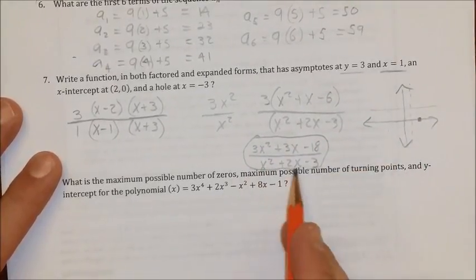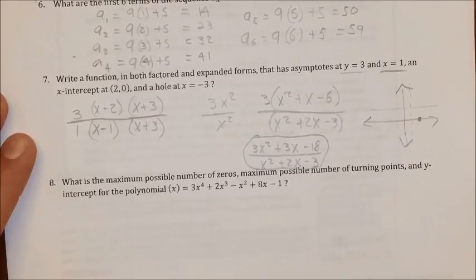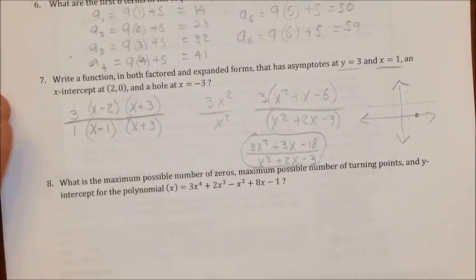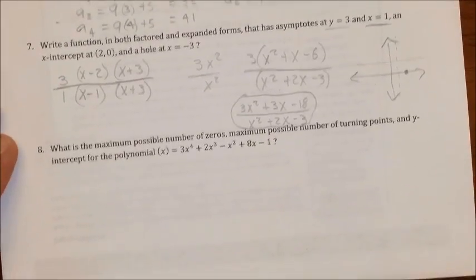So there's an expanded form, and here's when we had it in factored form. Obviously, if you were doing this one on your own, you could check your work here or on your calculator. This is not a calculator section, but you should feel pretty confident after practicing a few of these.